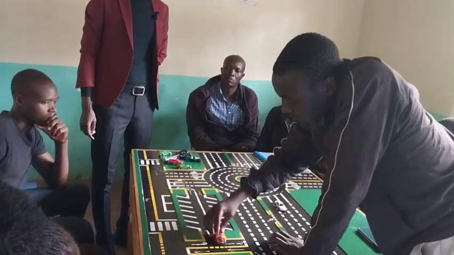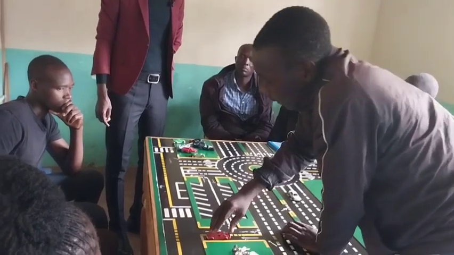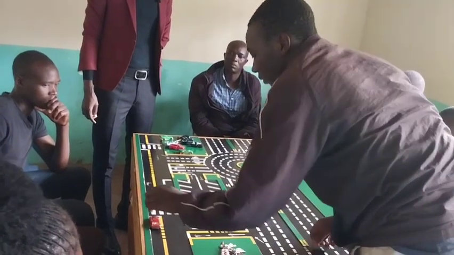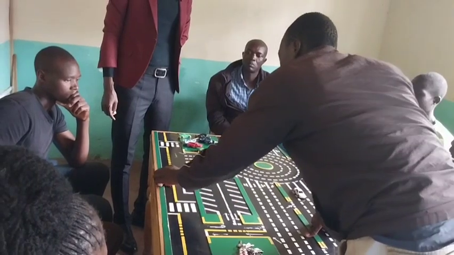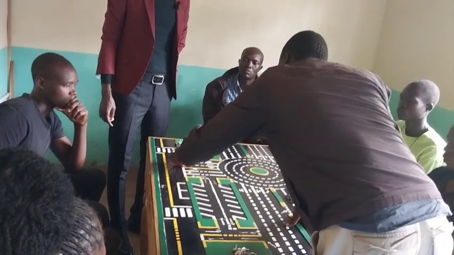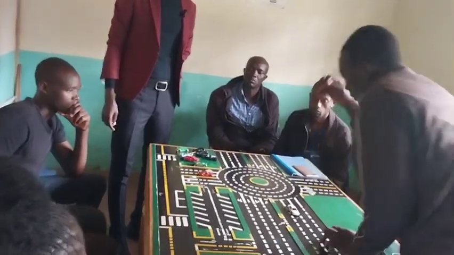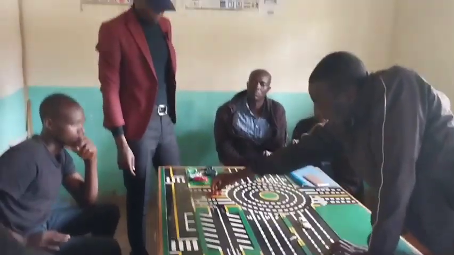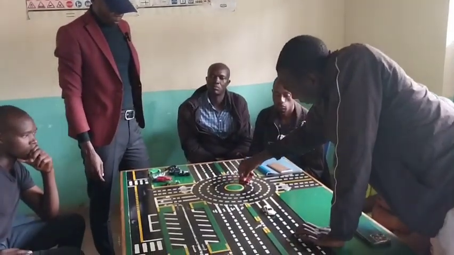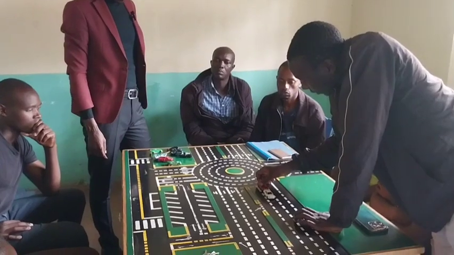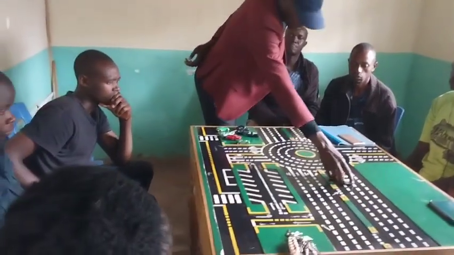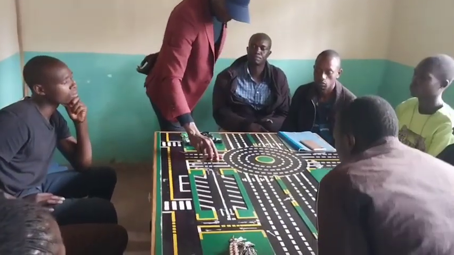Stop and give way. Get right. Oncoming. Stop for pedestrian. Get 15 meters. Right. Join immediate. Use lane 3. Correct.